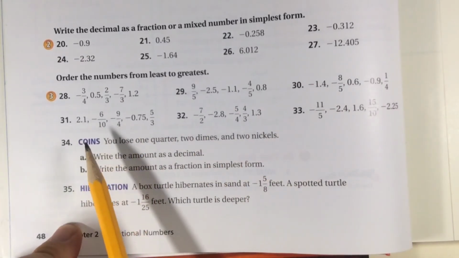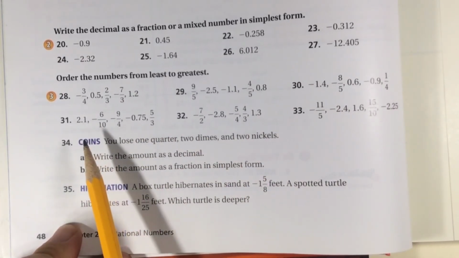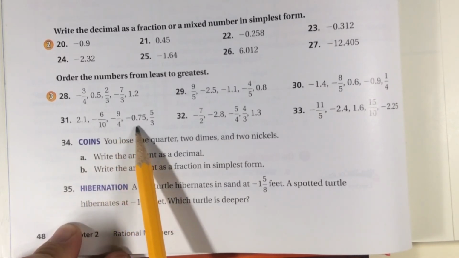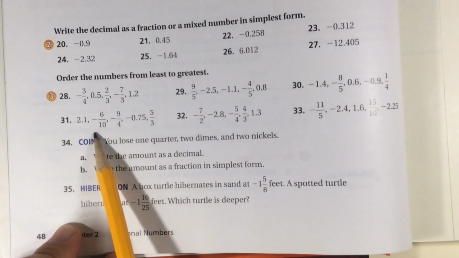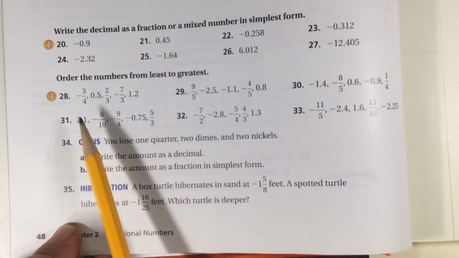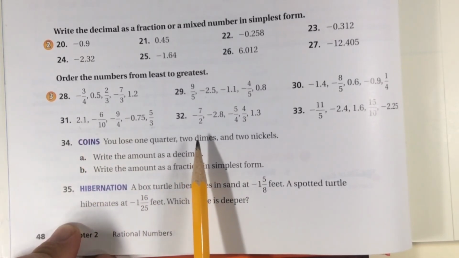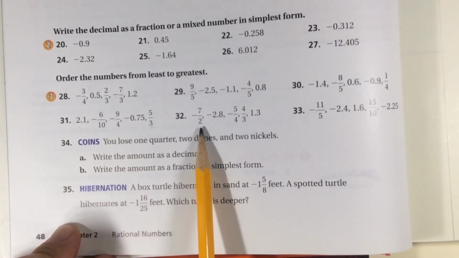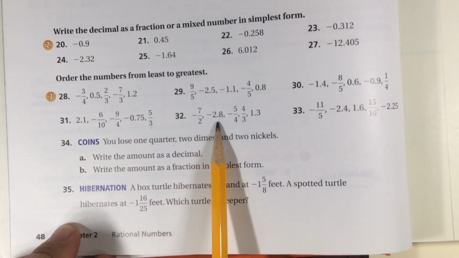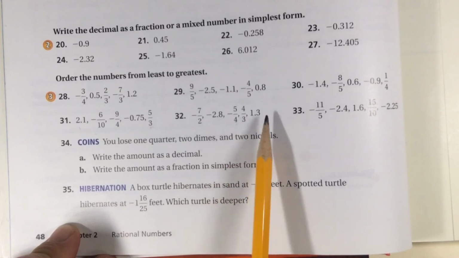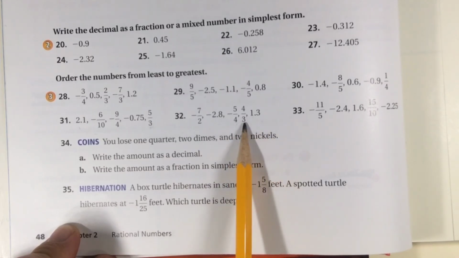For number 31, you should have gotten negative 9/4, negative 0.75, negative 6/10, 5/3, and then 2.1. For number 32, negative 7/2, negative 2.8, negative 5/4, 1.3, 4/3.